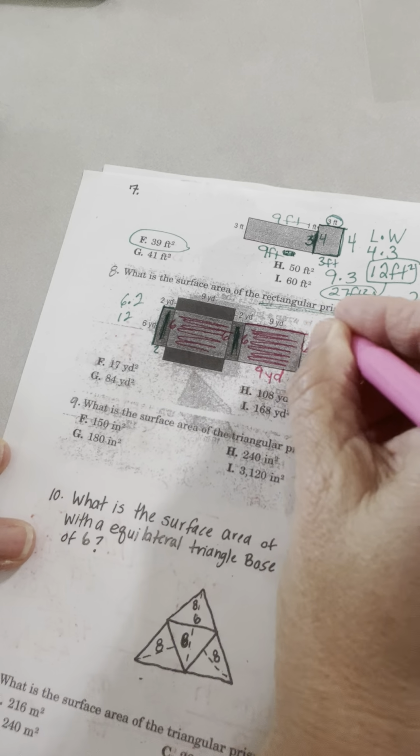the front and the back. And that is 2, because if this is 2 and when you lift it up to make it, that's 2. So that's 9 times 2, which is 18. And 18 plus another 18 is 36. So we're gonna add all of them together. 24 plus 108 plus 36 is 168 square yards.